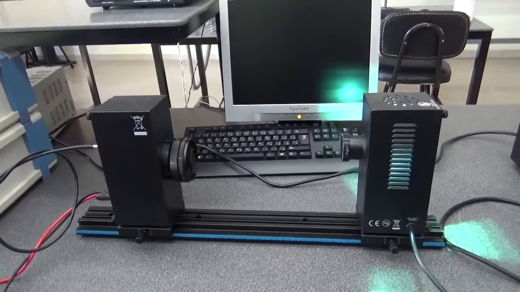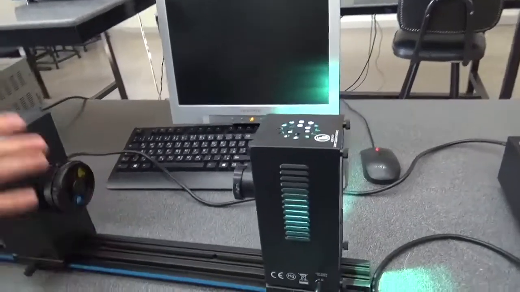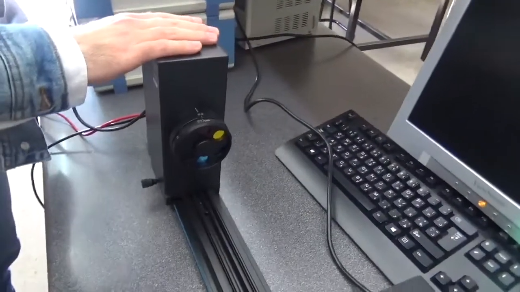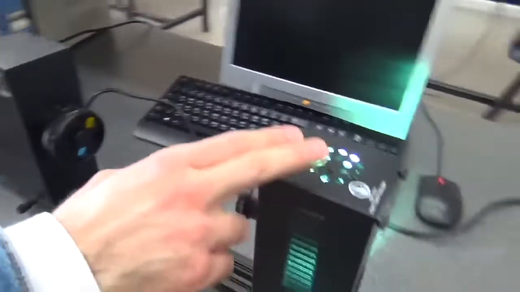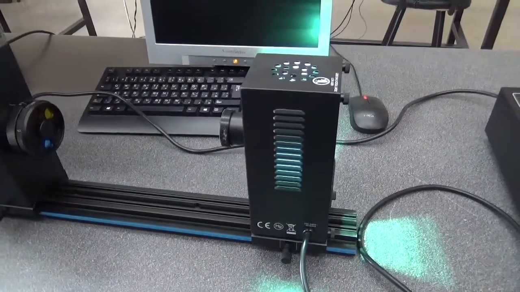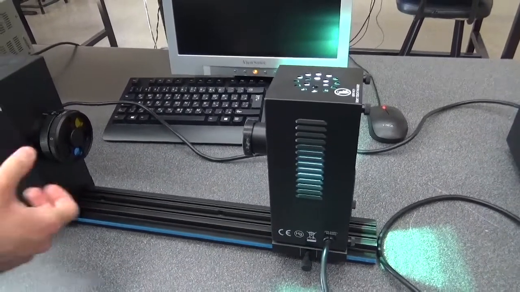Regarding the experimental setup of the photoelectric effect experiment, we have two different compartments. We have the vacuum diode compartment, which consists of a cathode and an anode, and we have the hydrogen light source, which is going to be incident on the cathode plate of that vacuum diode compartment. Then in the middle we have the cutoff filters.